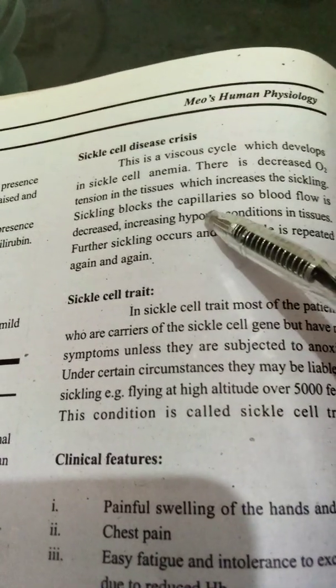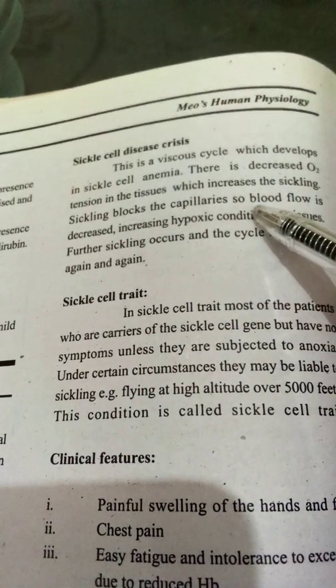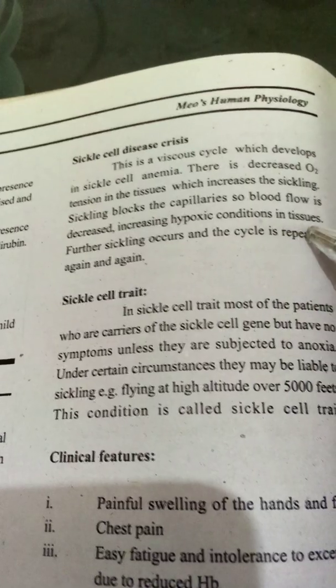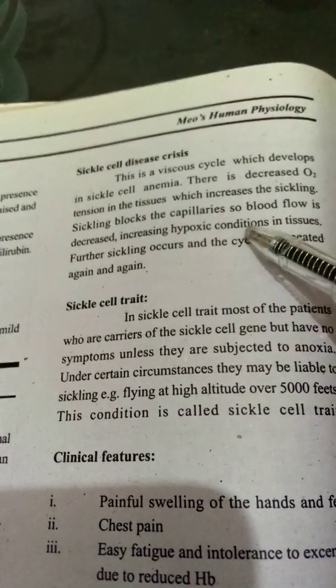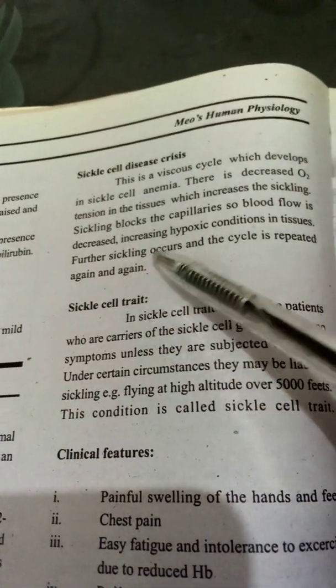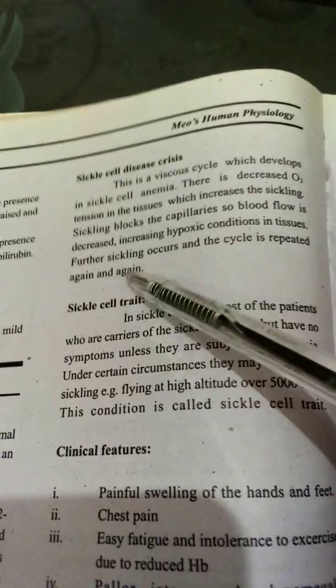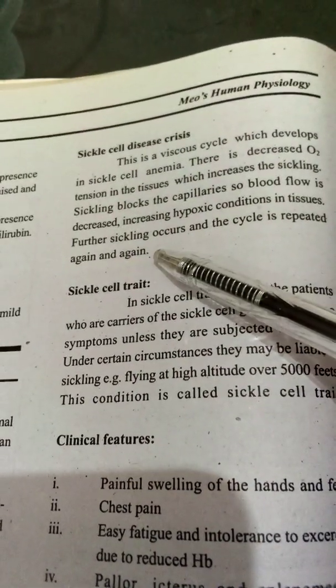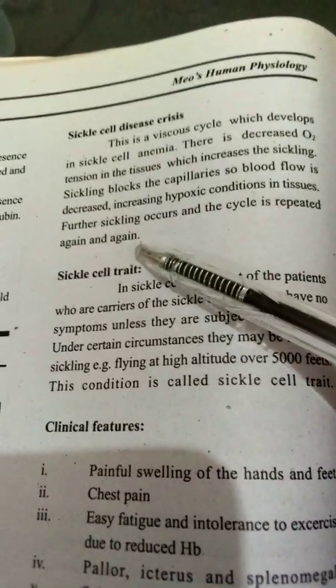So the capillaries also decrease the blood flow, increasing hypoxic conditions in tissues. Further sickling occurs and the cycle is repeated again and again. This condition continues until the cell becomes dead or useless.